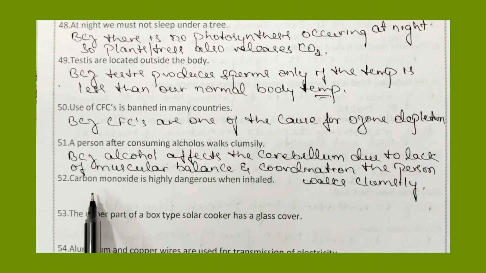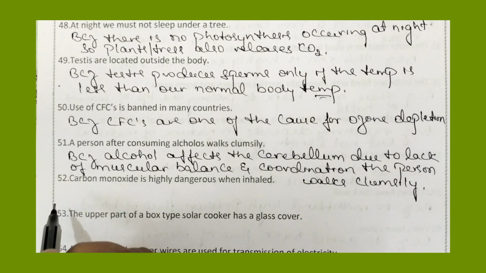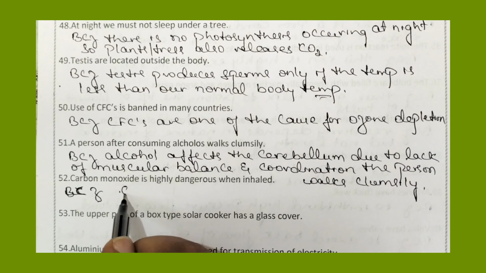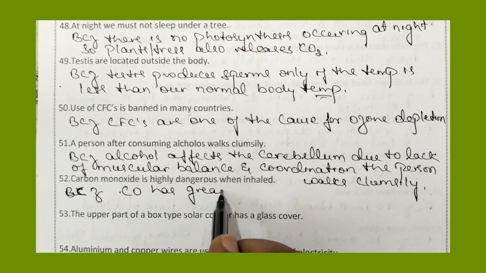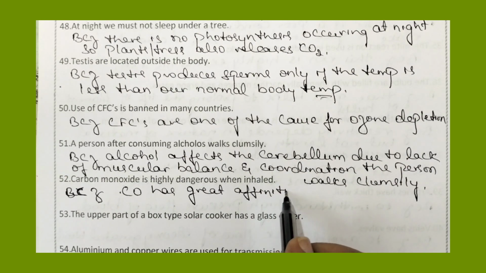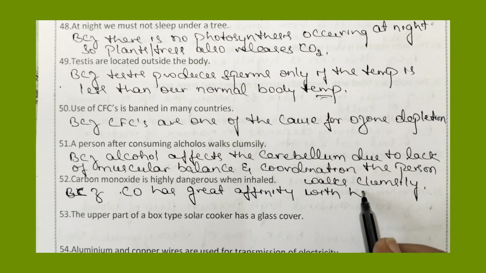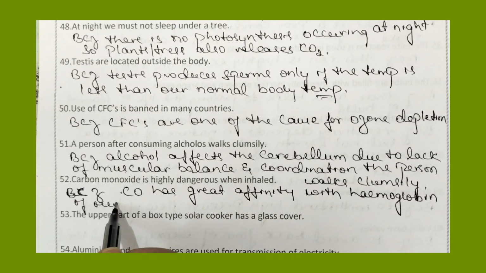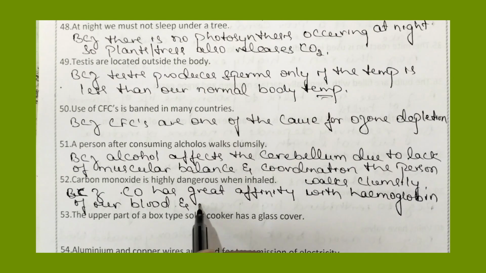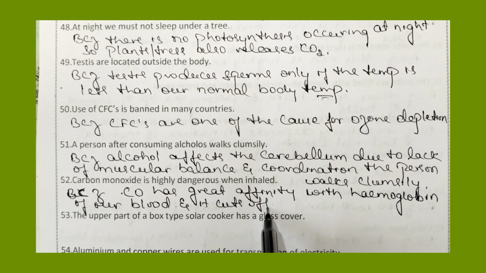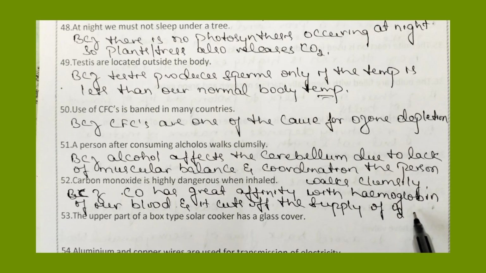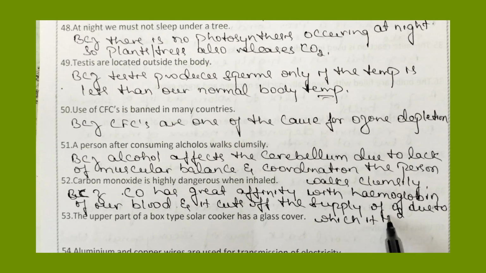Next, question number 52. Carbon monoxide is highly dangerous when inhaled because carbon monoxide has great affinity with the hemoglobin of our blood, and it cuts off the supply of oxygen, due to which it is fatal.